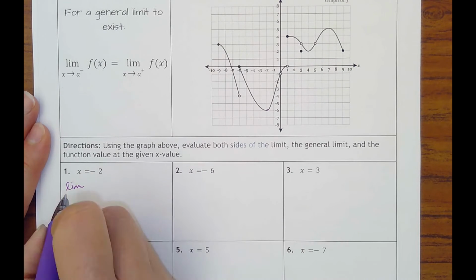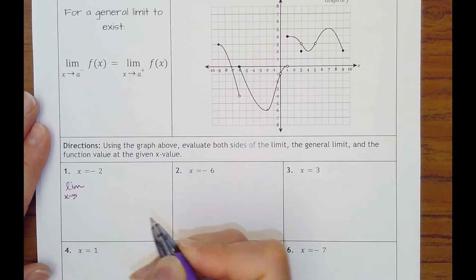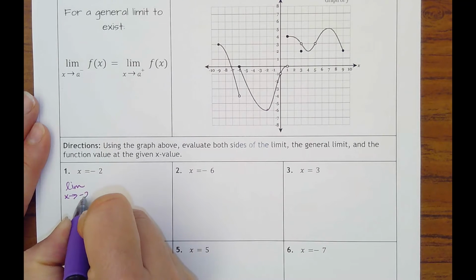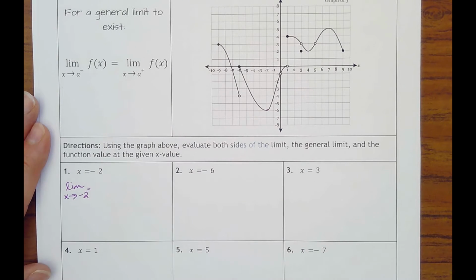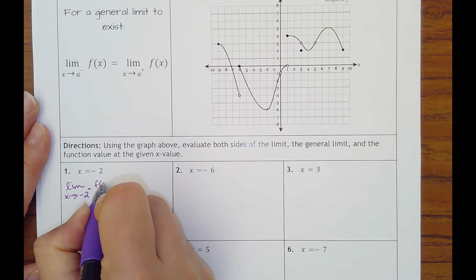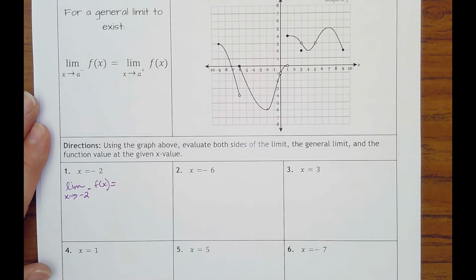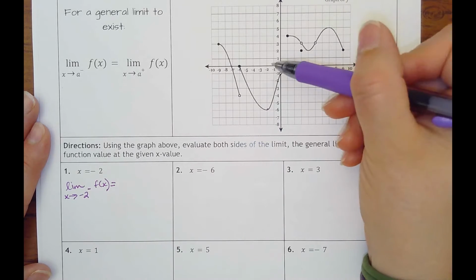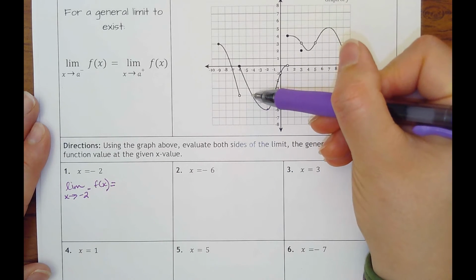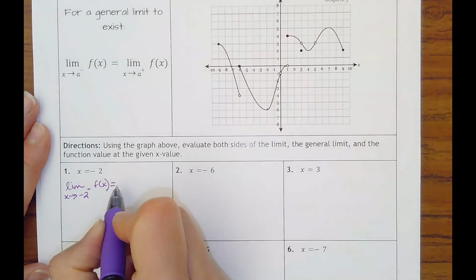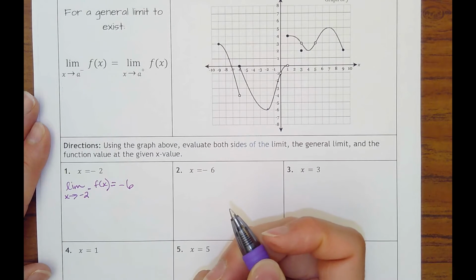We're going to say the limit as x approaches -2 from the left of f of x equals, so if I'm coming from the left, I would go this way, and I'm at a y value of -6.